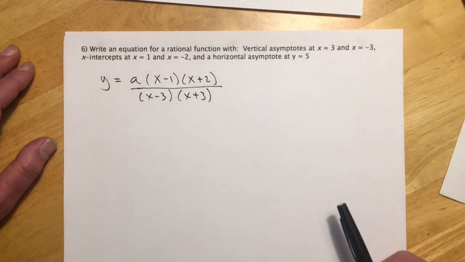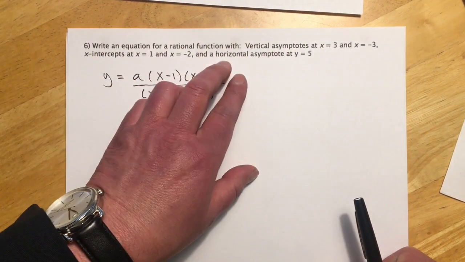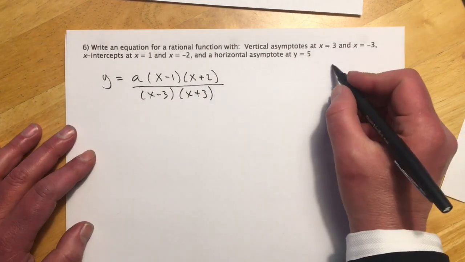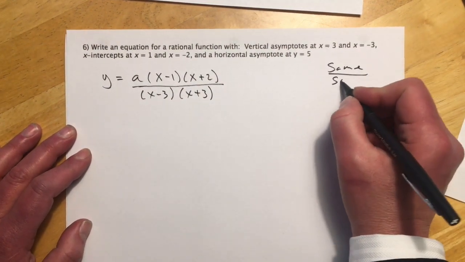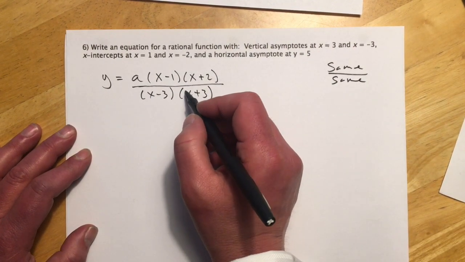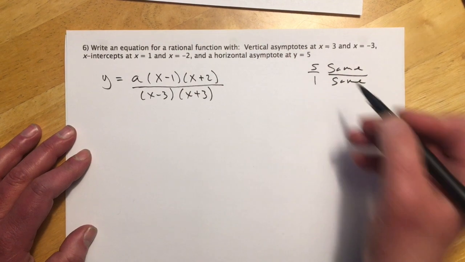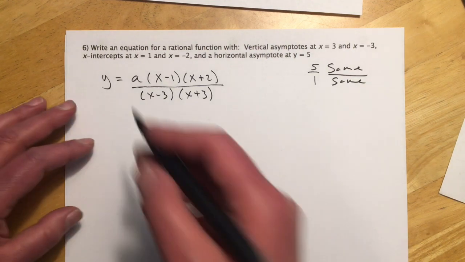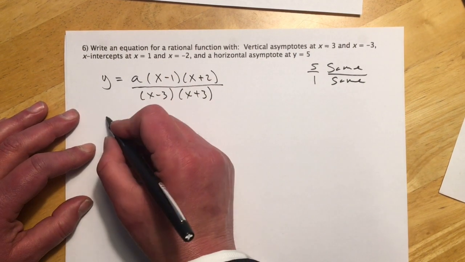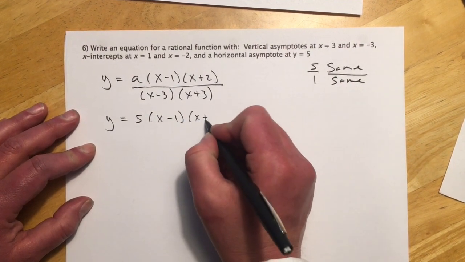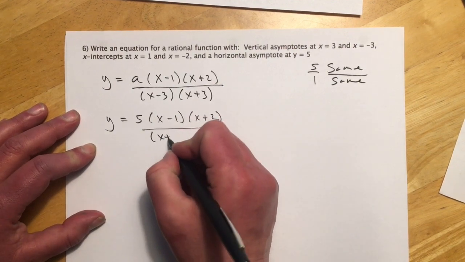So then the deal with the vertical asymptotes and the horizontal asymptote: to get a horizontal asymptote of y equals 5, the degrees have to be the same for that to work out. If you look, there's our x squared, and so this has to be 5 over 1, or I don't get a horizontal asymptote at y equals 5. So pretty much what that means is a is 5. And so that's what I was saying, this one's a little bit easier if you can just get past that little piece. So x plus 3, x minus 3.